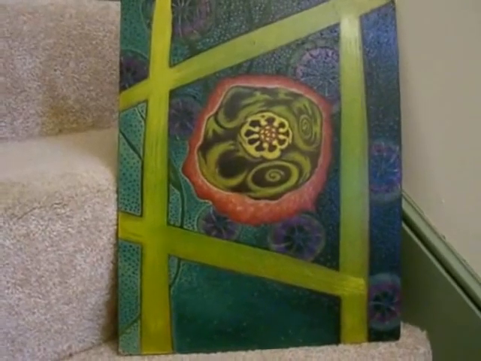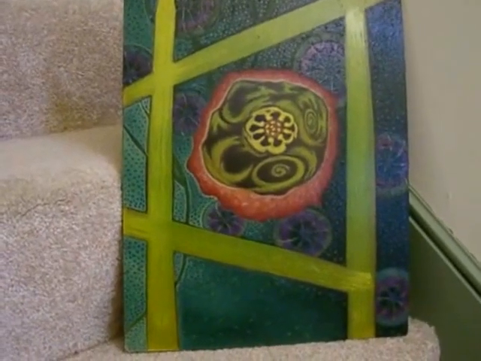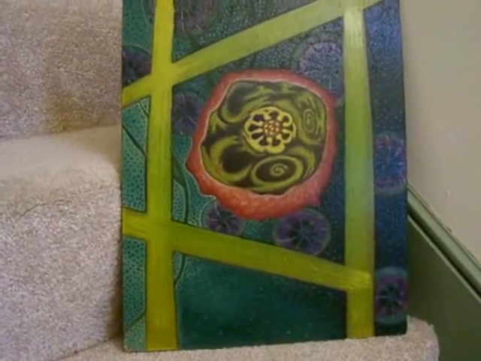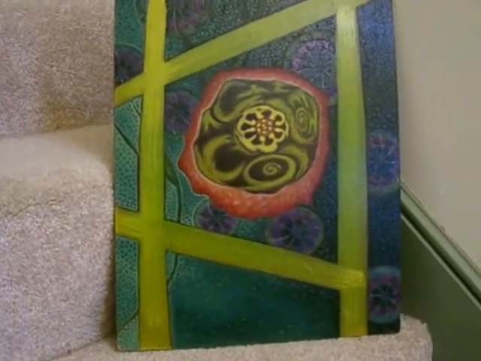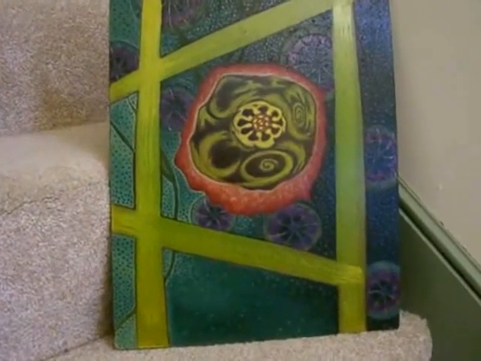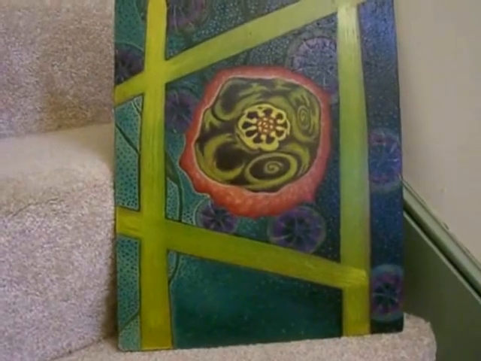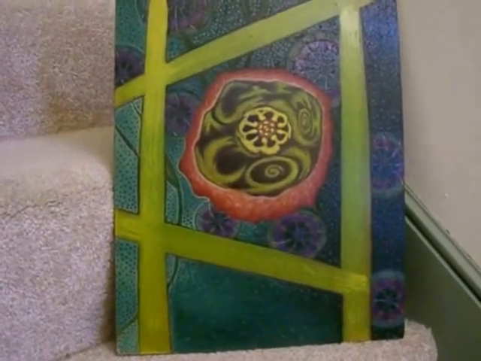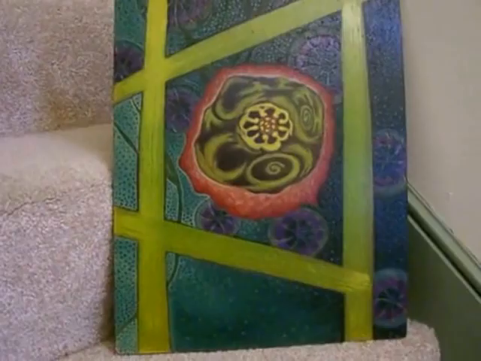Sometimes I look at it and it seems like I'm looking out a window, perhaps at a garden. Other times I look at it and it seems like the green is water in a pond. I'm not sure what I'm looking at, but it's very interesting, almost like a dream.